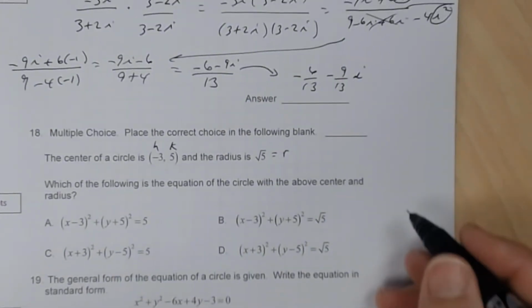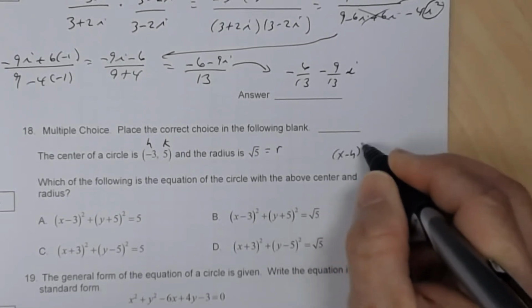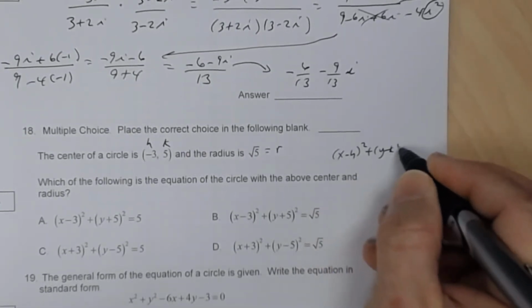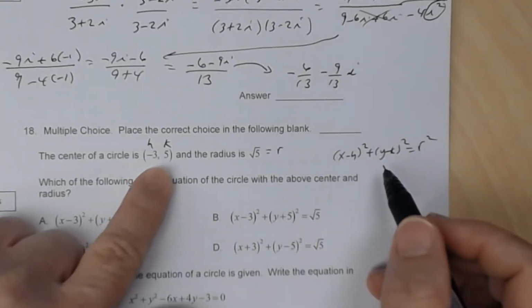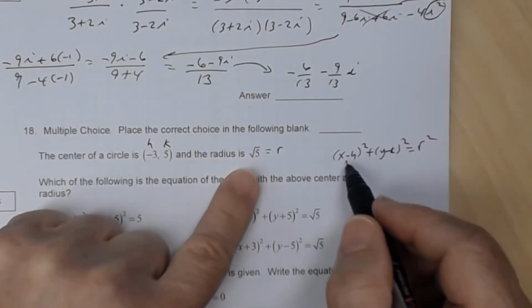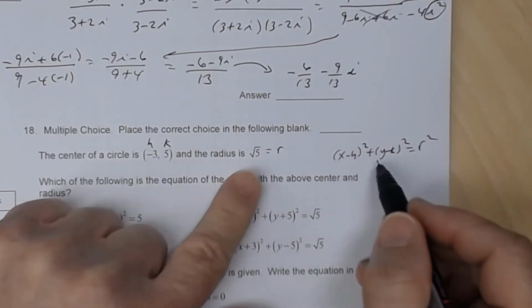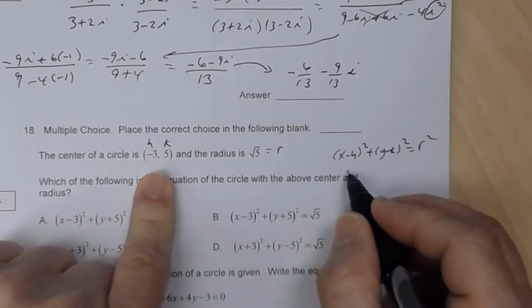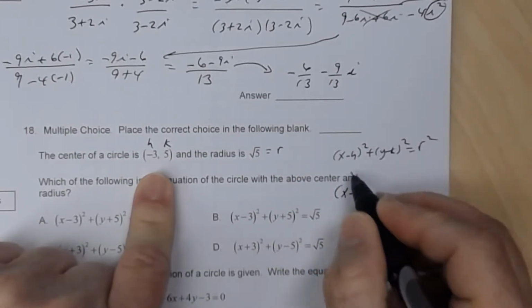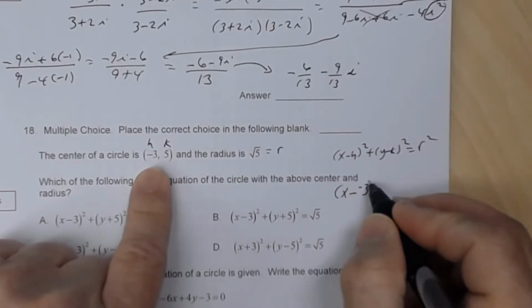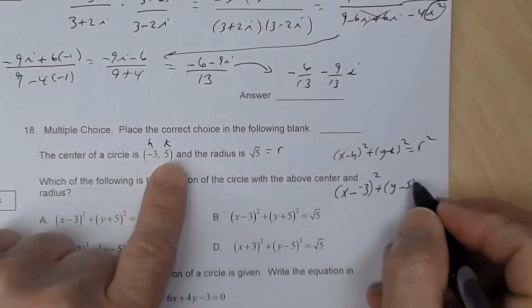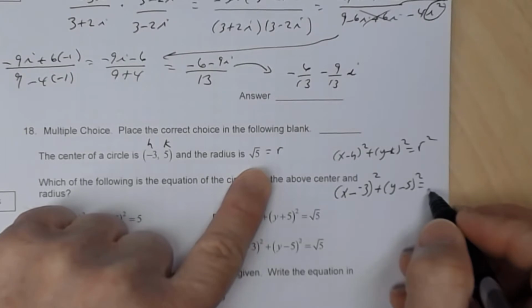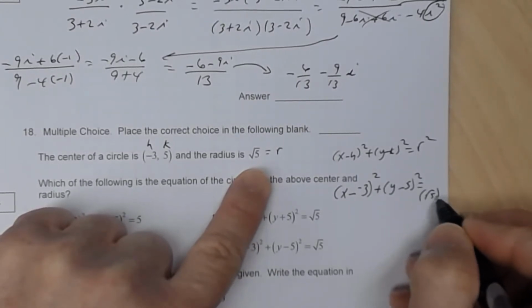So the equation of a circle, remember, is x minus h squared plus y minus k squared equals r squared. So this is your h, this is your k, and then this is your r. So in place of h, k, and r, I'm going to substitute those values. So I get x minus h, which is a negative 3, squared, plus y minus k, which is 5, squared, equals r, which is the square root of 5, squared.